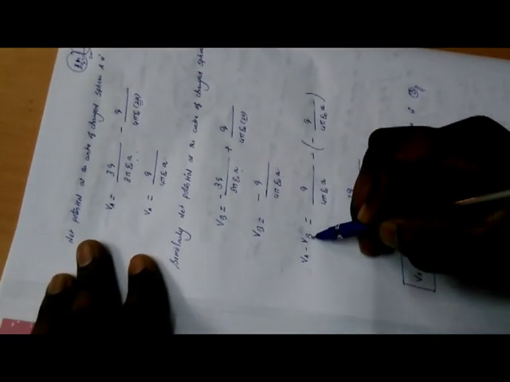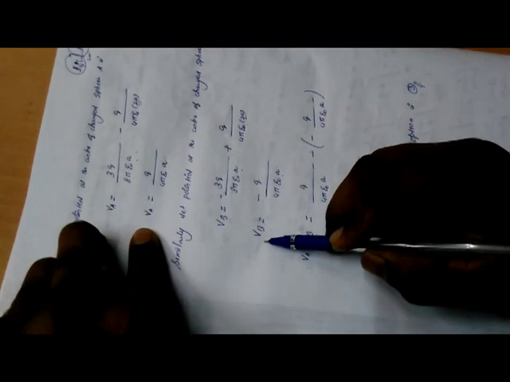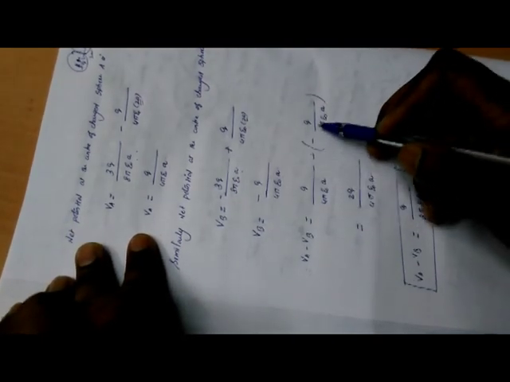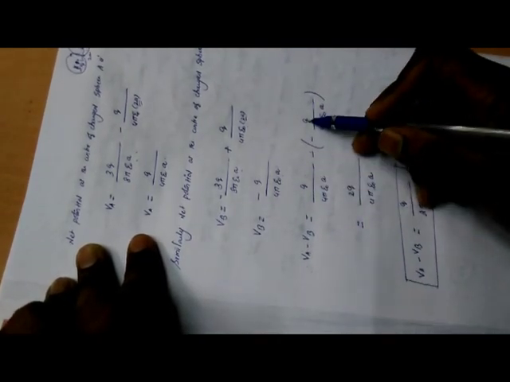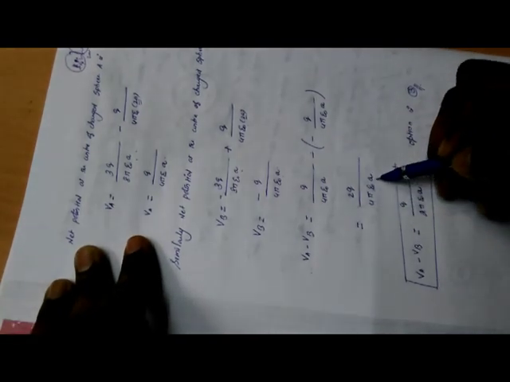This is VA minus VB. VA we know, VB we know. Subtracting these two, the denominator is the same. Numerator is q minus of minus q, which is 2q, divided by 4 pi epsilon a. So 2 twos are 4, that is q by 2 pi epsilon a. So this is the answer. The option in the question paper is 3.